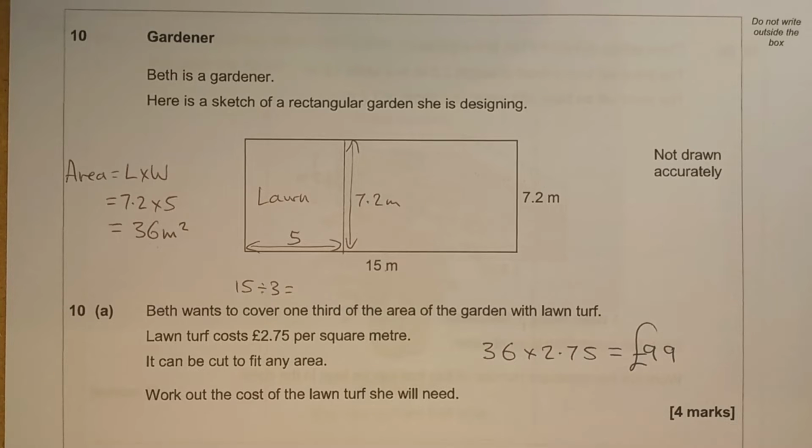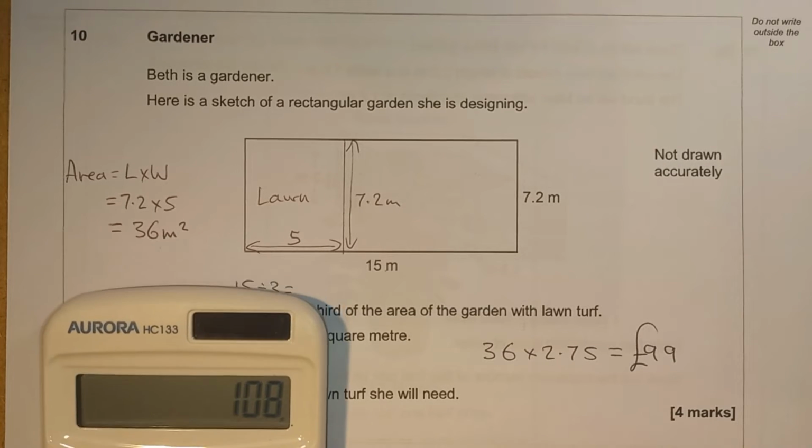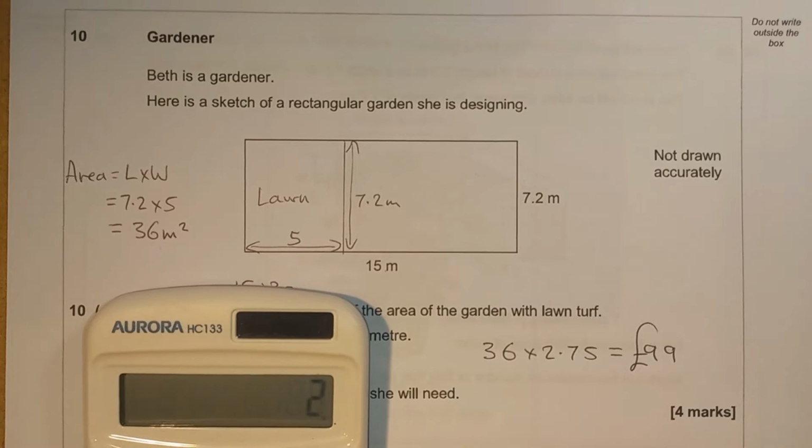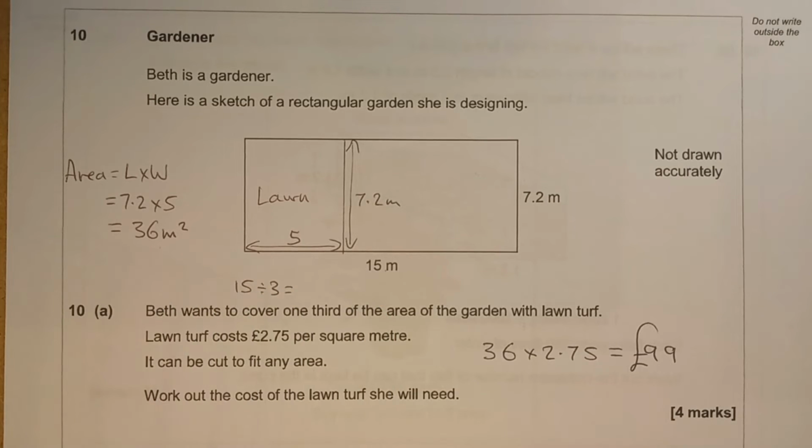What you could do instead is work out the total area of this. So you could have said 15 times 7.2 to give 108. Then multiply it by 2.75, which will give you the cost for the whole garden, and then say, well, I only want 1/3 of that. Divide it by 3, still get 99. So there's more than one way to do this question.